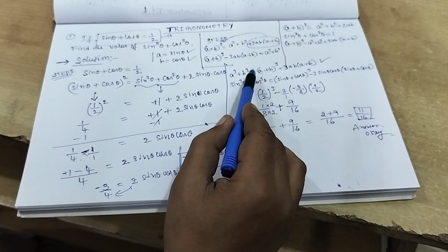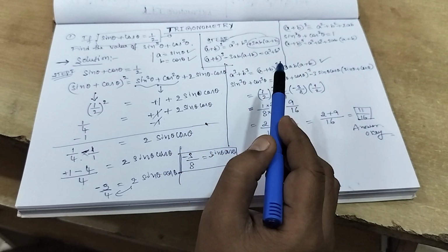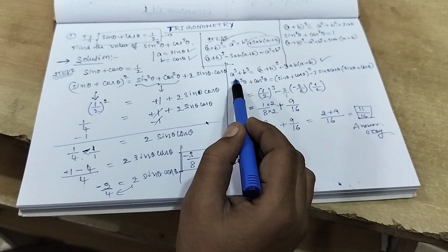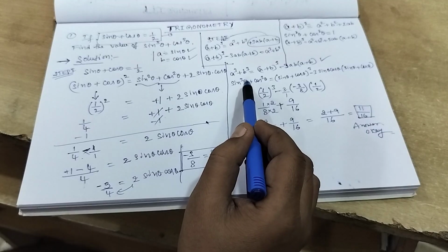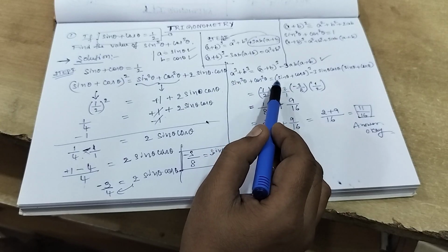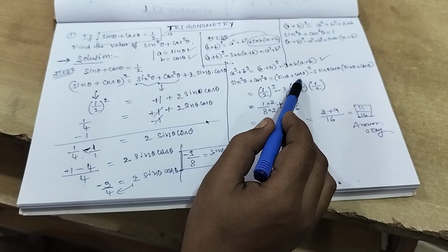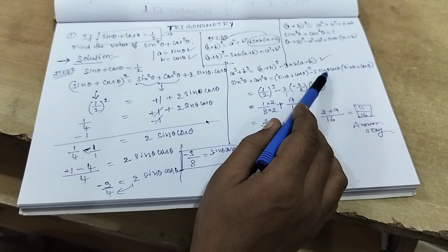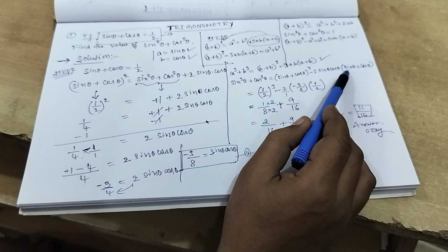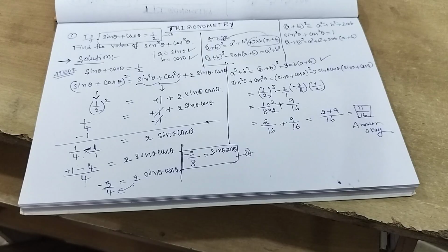So a cube plus b cube is equal to (a plus b) whole cube minus 3ab times (a plus b). Now a is, as I told earlier, replaced with sine theta and b is replaced with cos theta. So sine cube theta plus cos cube theta is equal to (sine theta plus cos theta) whole cube, then minus 3 times sine theta cos theta, times (sine theta plus cos theta). We just have to replace the letters with sine theta and cos theta.